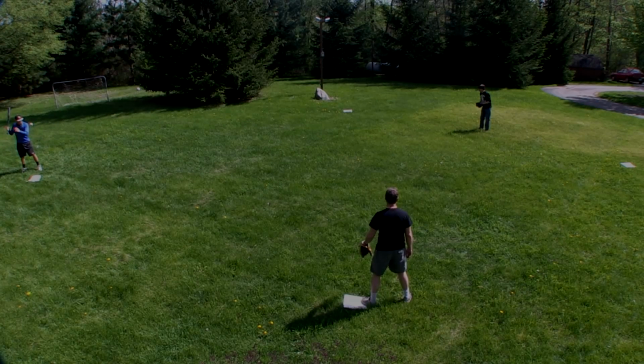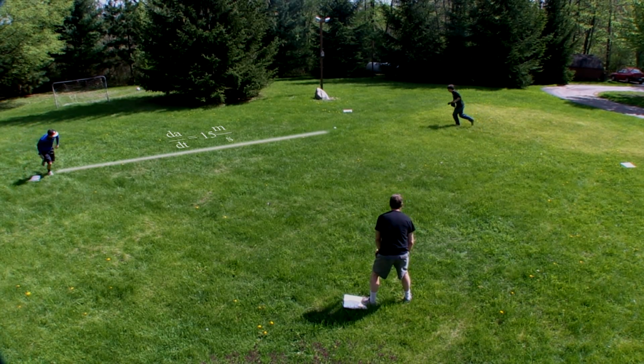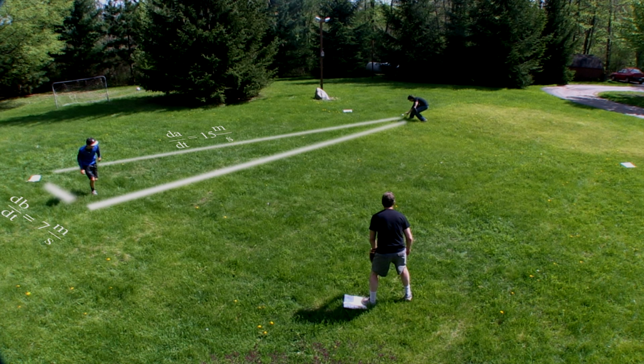The ball is hit towards the shortstop at 15 meters per second. The runner takes off towards first base at 7 meters per second. The angle created between the runner, home plate, and the ball is 65 degrees. What is the rate of change of the distance between the runner and the ball when the runner is 9.14 meters down the first base line?